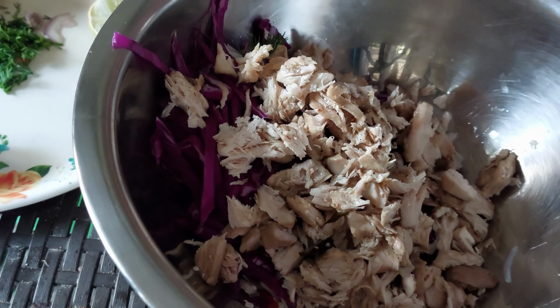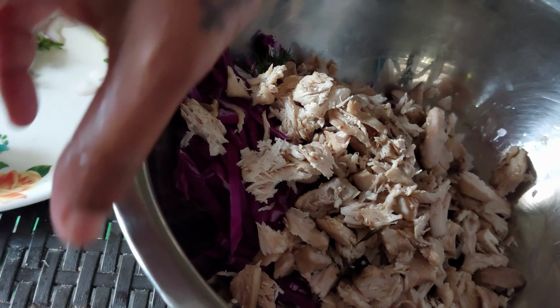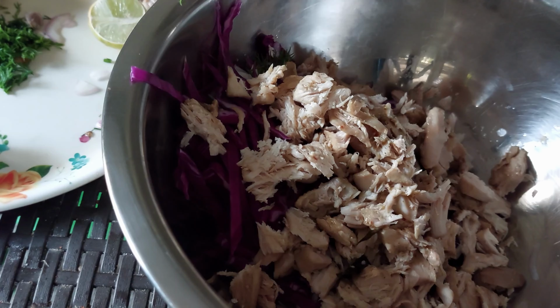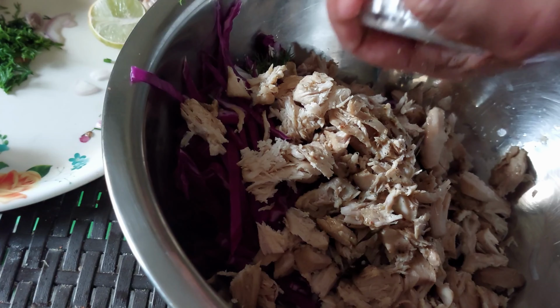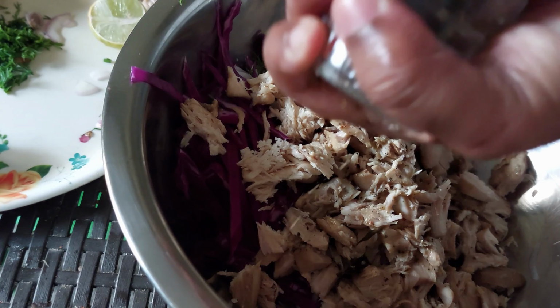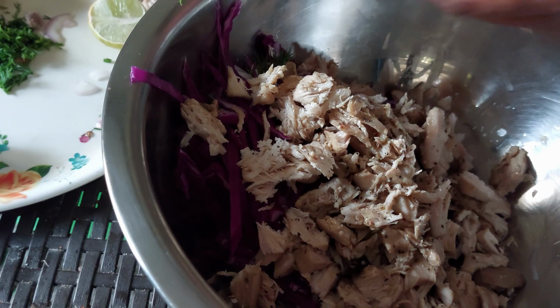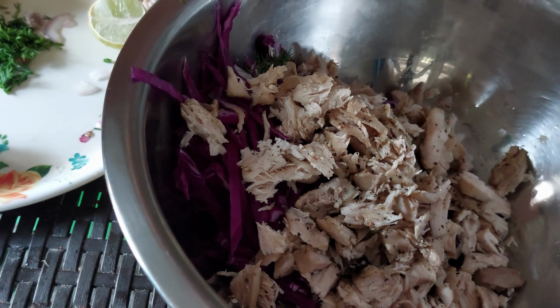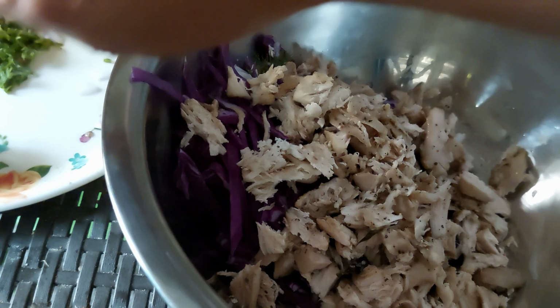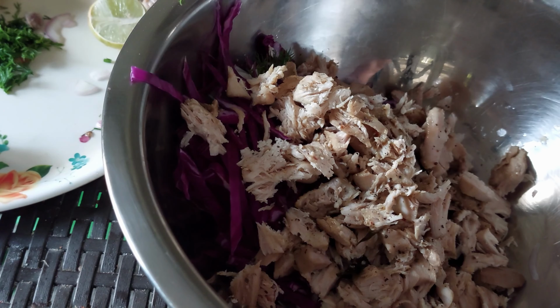Now this is the 100 gram. Now we will season it with some flavors, some pepper powder. Then we'll add some honey. So around 1 teaspoon of honey or tablespoon of honey you can add.